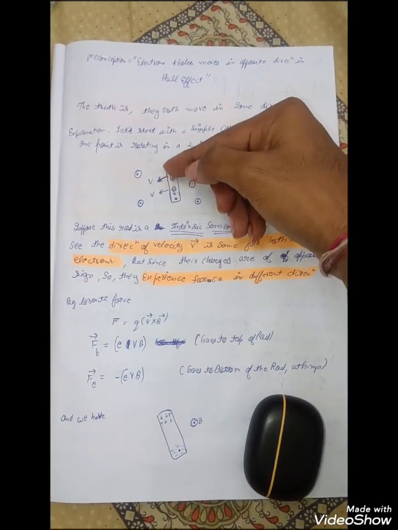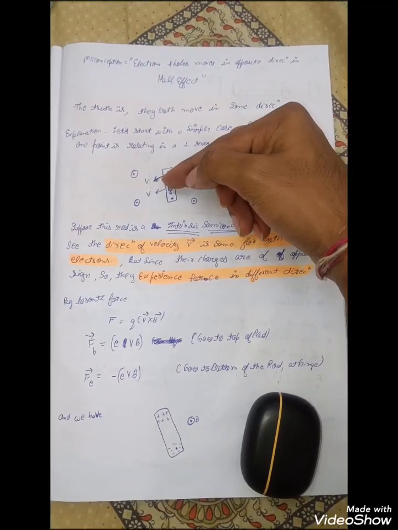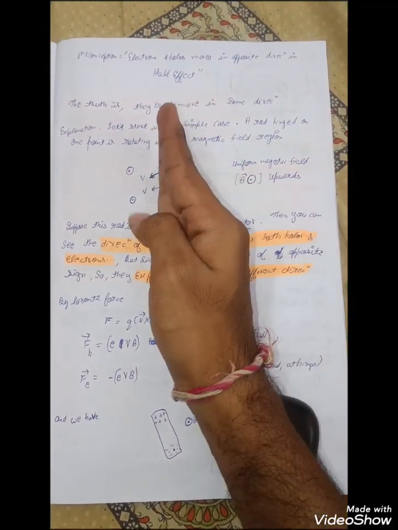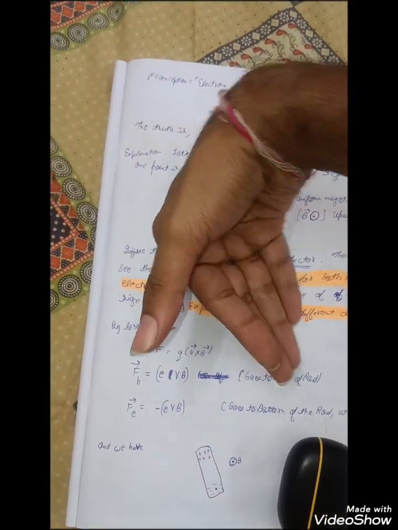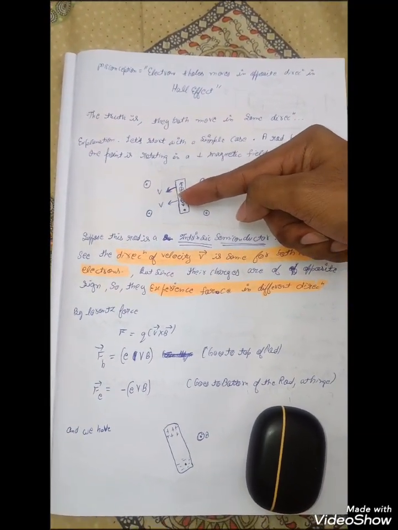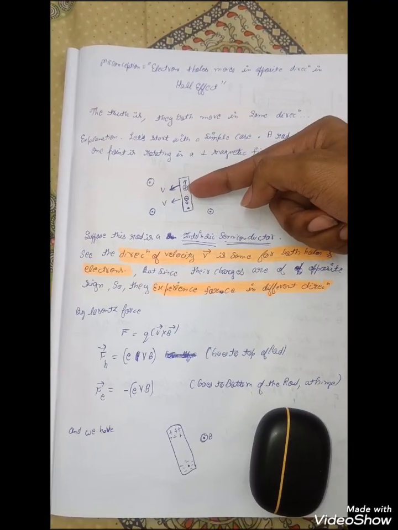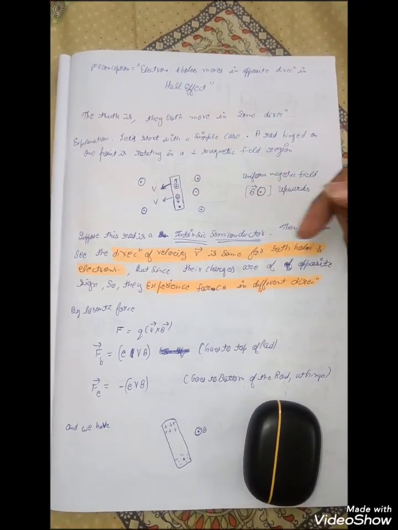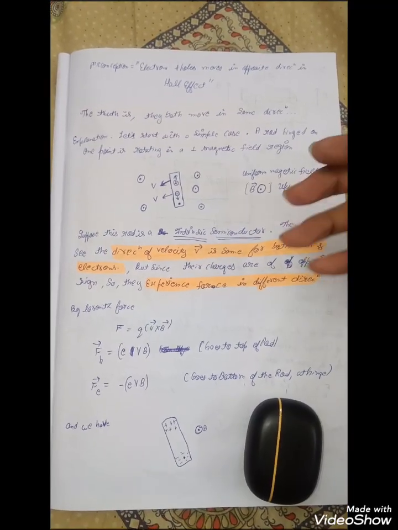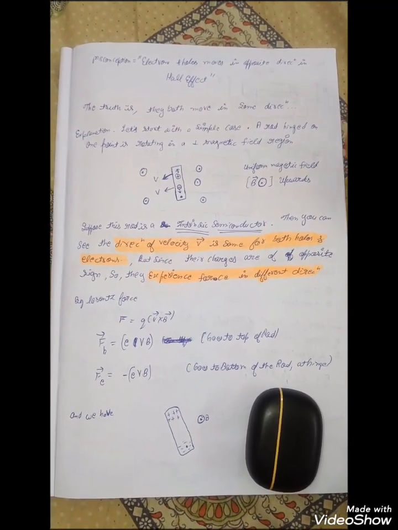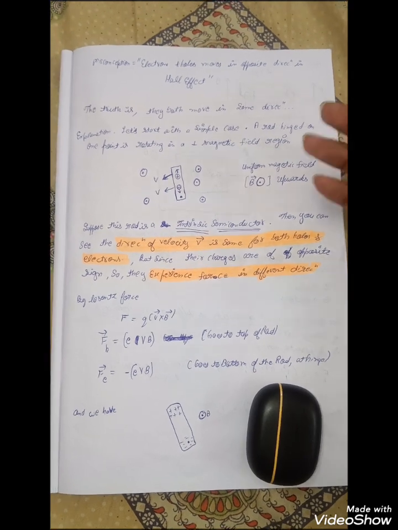Since the rod is rotating like this, every hole or electron has its velocity in this direction, in the same direction, along phi cap to be more precise.